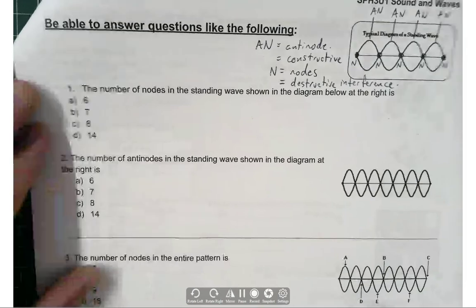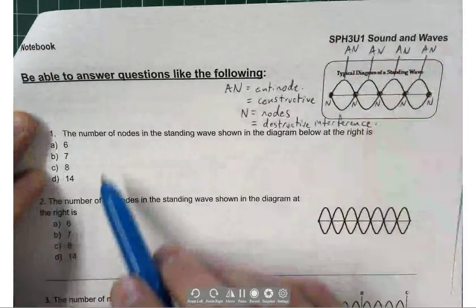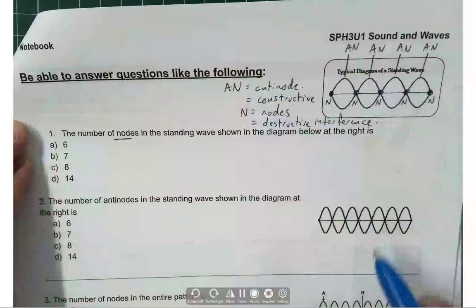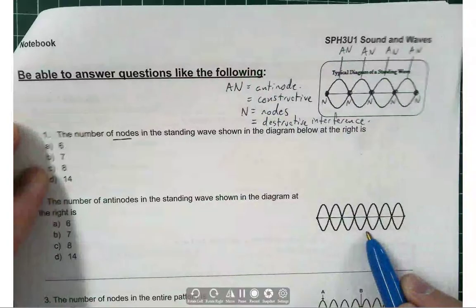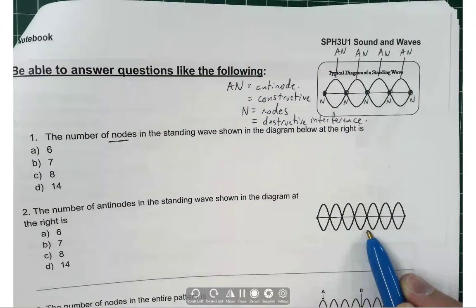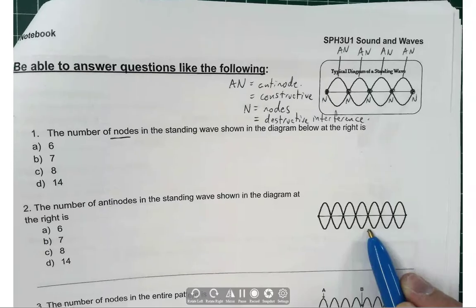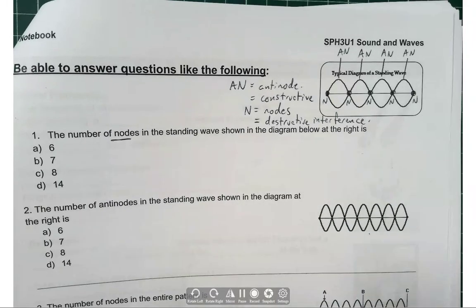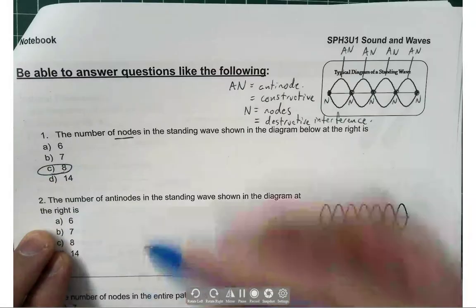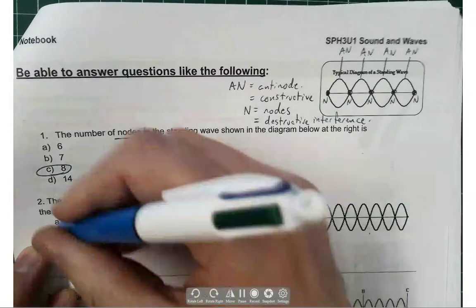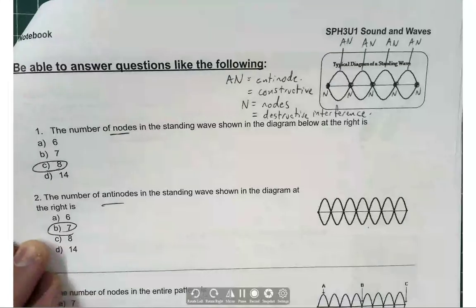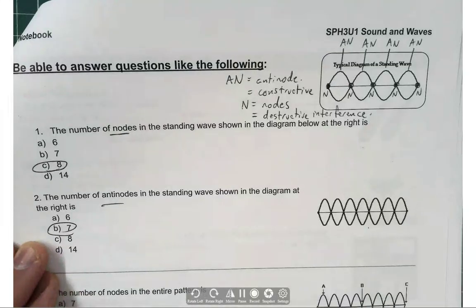So with all that in mind, how many nodes are there in this picture? 8. Is that what I heard? Yeah, looks like it. How many antinodes? 7.